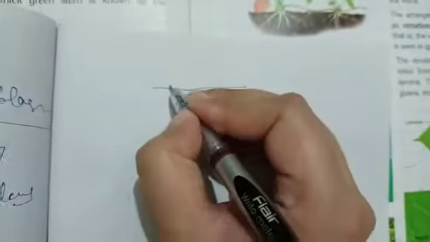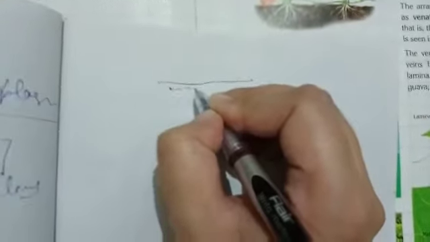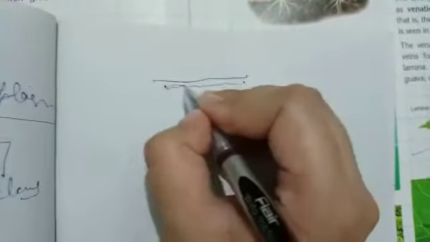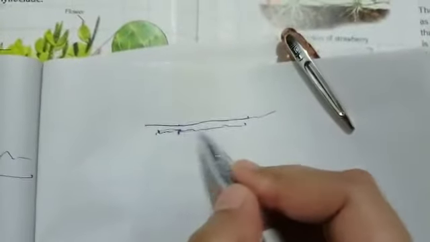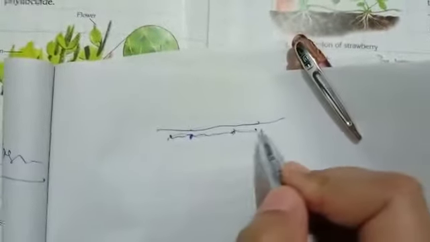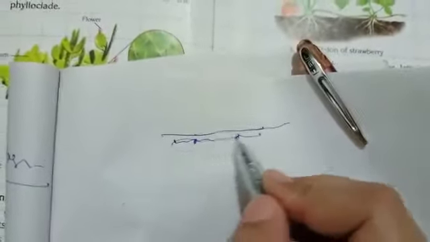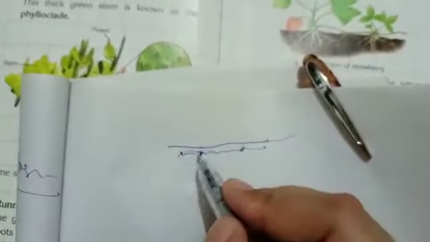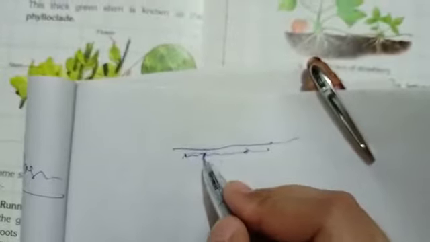For example, if this is the soil surface, their stem grows horizontally, parallel to the soil surface, below the ground. Because the stem is growing horizontally, obviously the stem will have nodes.